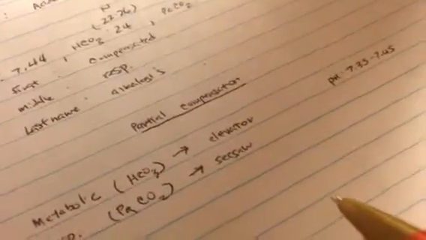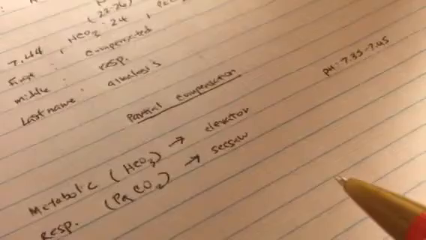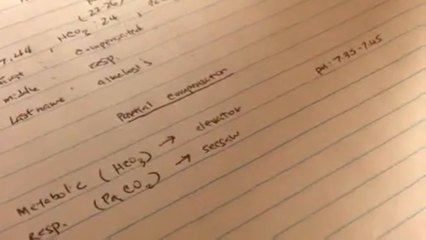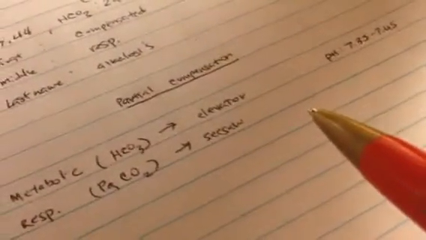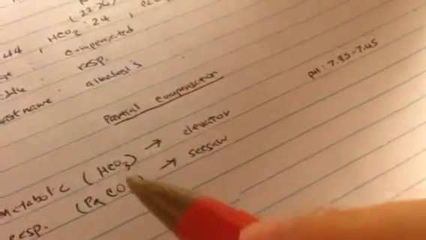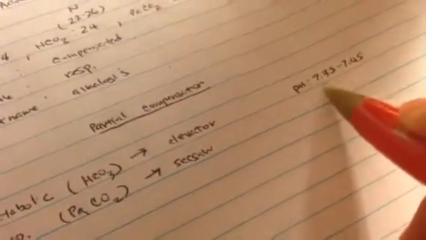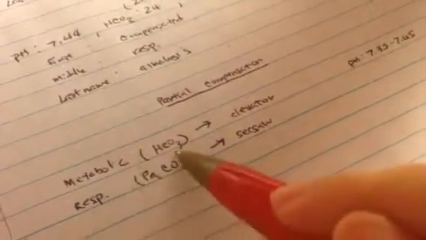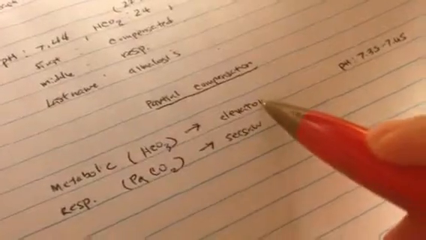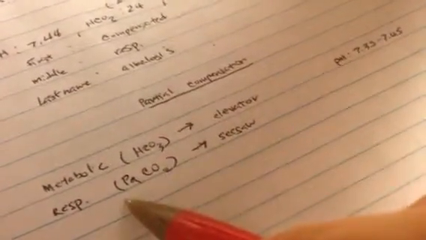Okay, so moving on, partial compensation. What if both your bicarb and your PaCO2 levels are abnormal? You can't do what we did in the last example in the first video. So in this case, we will compare both the bicarb and the PaCO2 to the pH. Now what I wrote here is that I'm comparing the metabolic, or the bicarb, similarly to an elevator, while the respiratory is more like a seesaw.